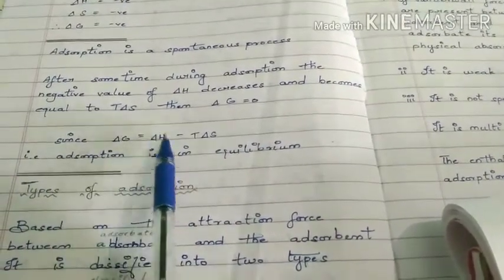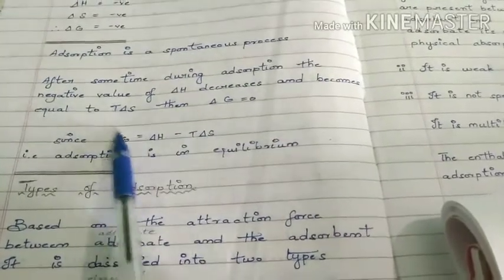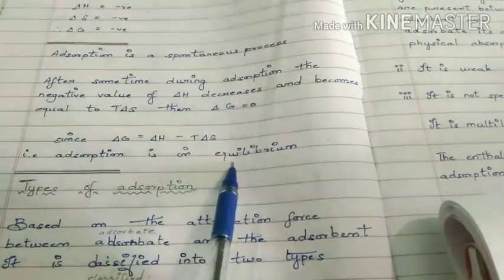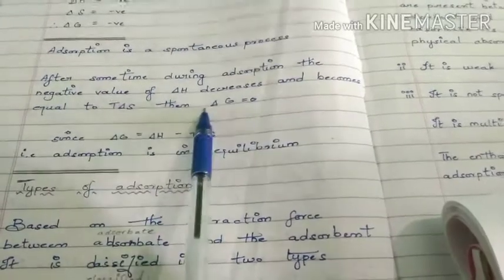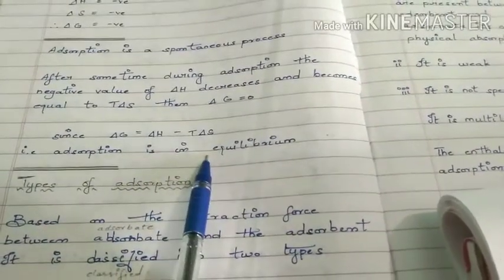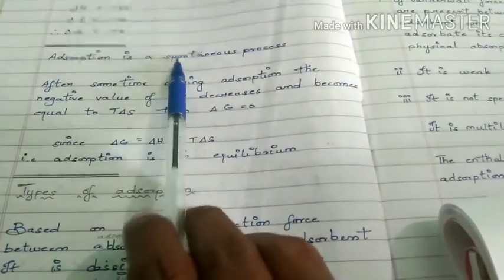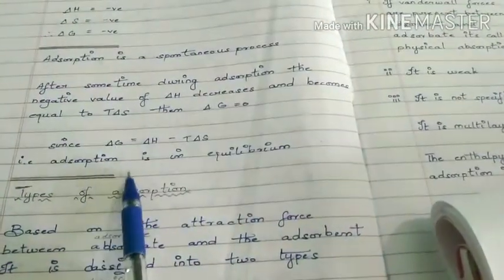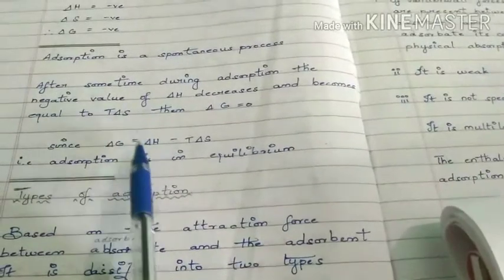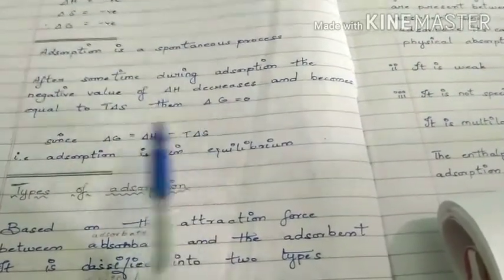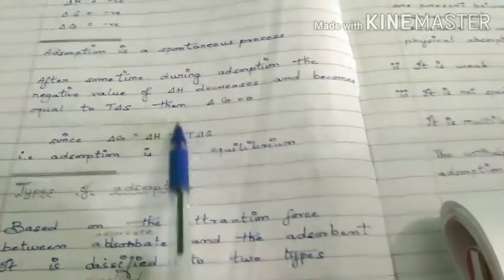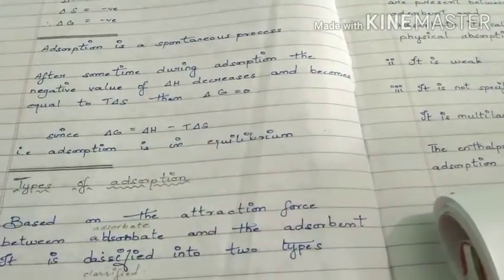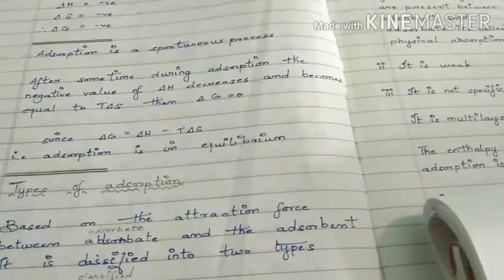This is the formula, delta G equals delta H minus T delta S. If these two become equal, then delta G becomes 0. Therefore, we can say that adsorption is in equilibrium. That means if delta G is equal to 0, adsorption is in equilibrium. Formation of adsorption is spontaneous, that is okay, because delta G is negative. But after some time, adsorption is in equilibrium, because these two values become equal after some time. That can be explained experimentally. So this is about the introduction of surface chemistry.